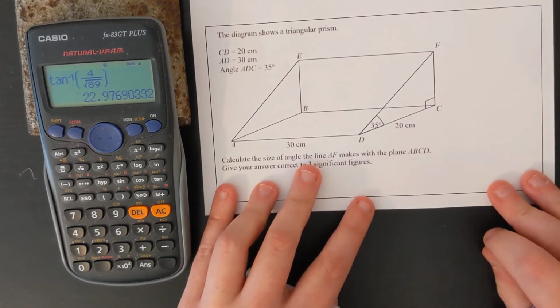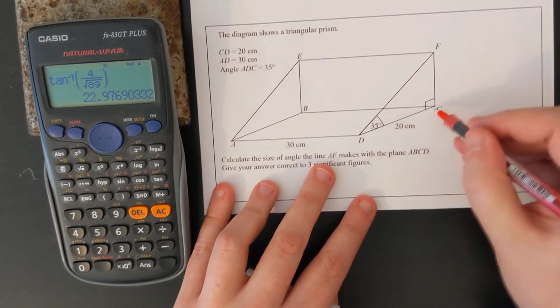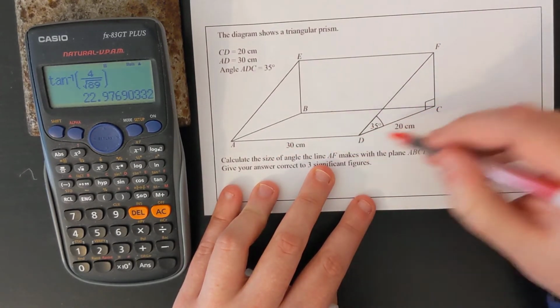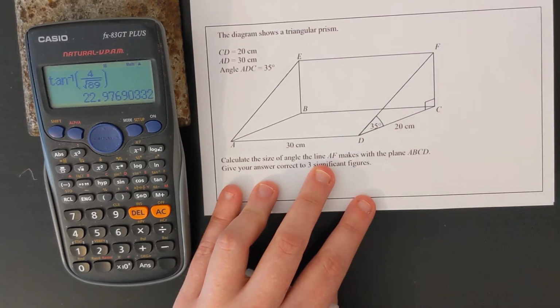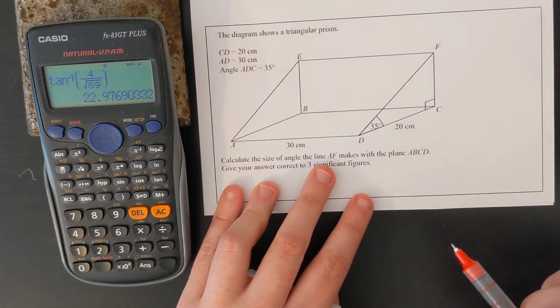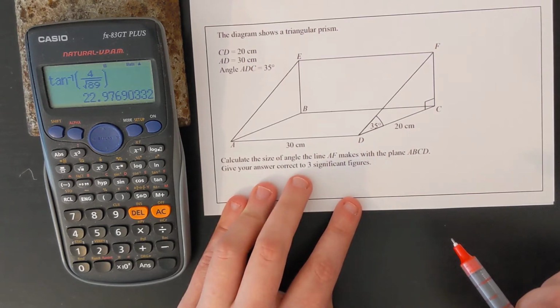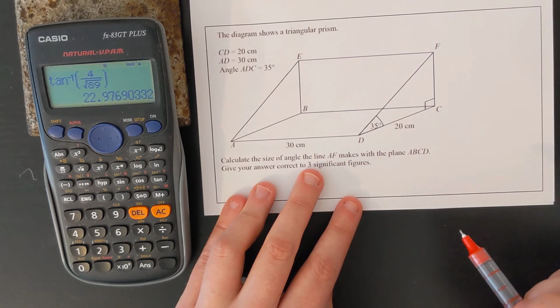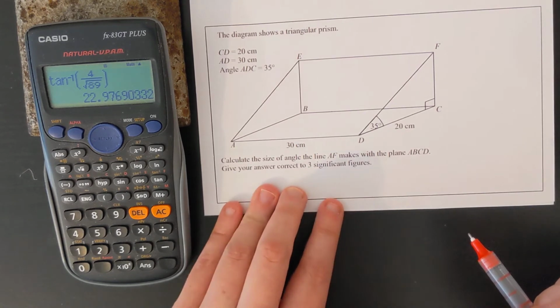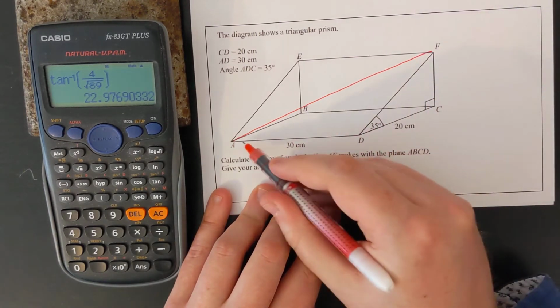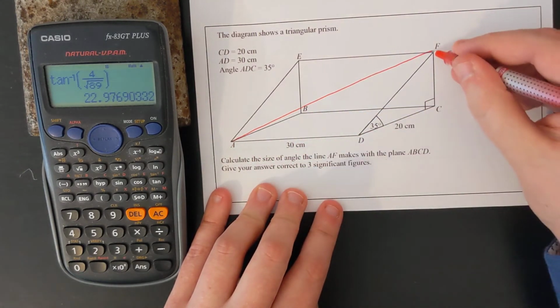The third question looks at a new context. We have a triangular prism instead. CD is 20 centimetres, AD is 30 centimetres, ADC is 35 degrees. I've labelled that slightly strangely in the question. Calculate the size of the angle the line AF makes with the plane ABCD. AF. The plane ABCD is this thing here.